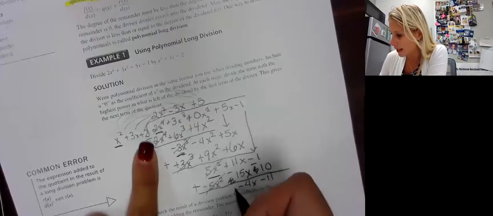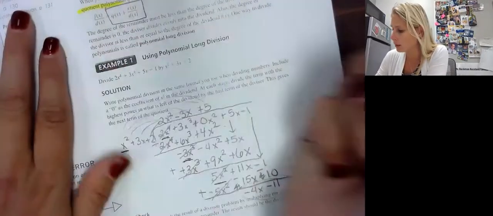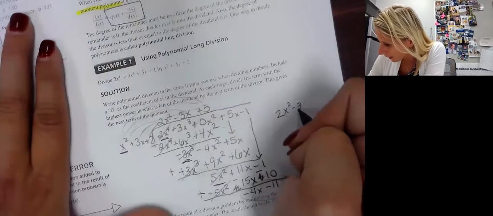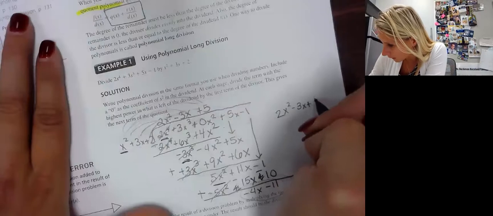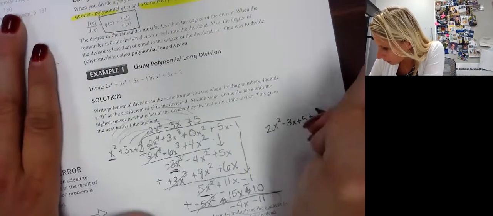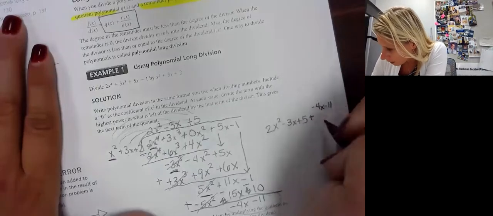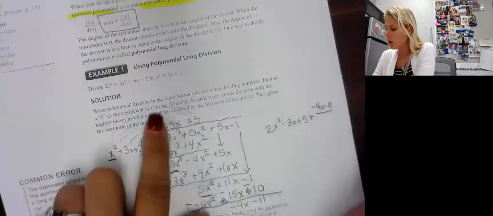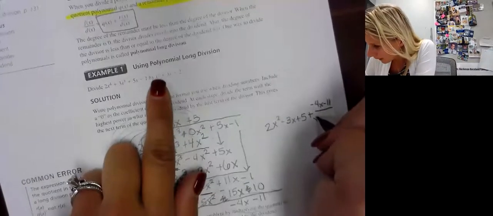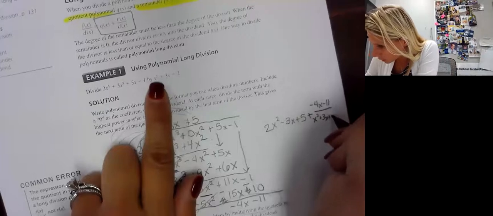This is my remainder. Now, if we go back up here and how we're supposed to write our quotient, we would write our top part first. So 2x squared minus 3x plus 5. And what we do is we add. The remainder goes on top, so negative 4x minus 11 all over the divisor. And what did we divide by? We divided by x squared plus 3x plus 2.